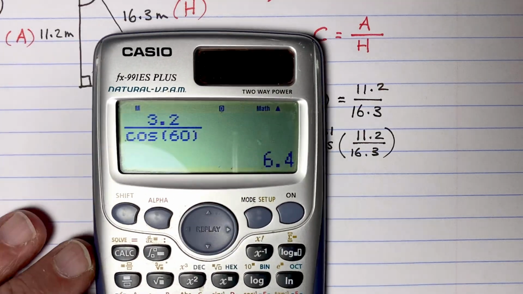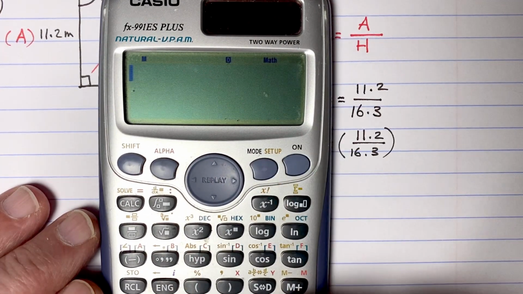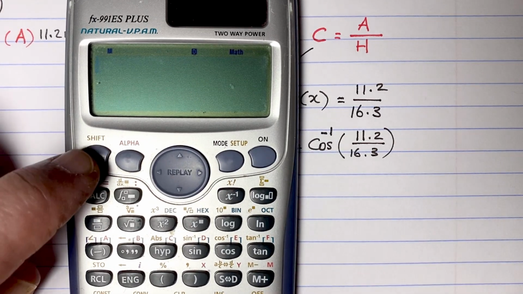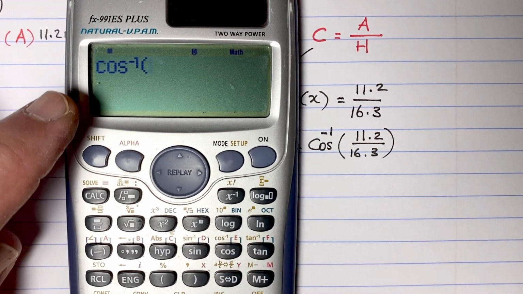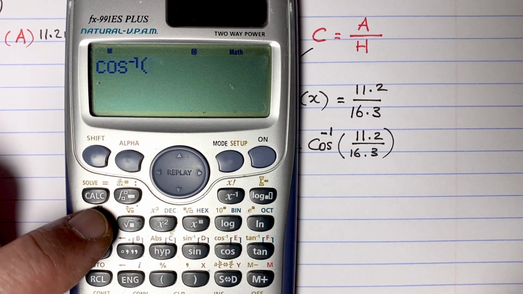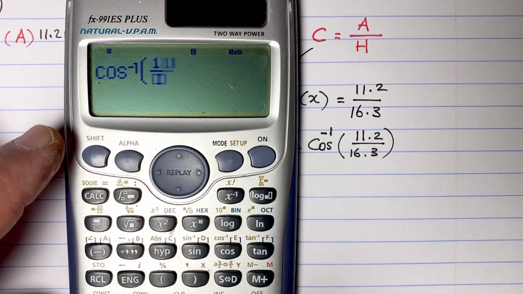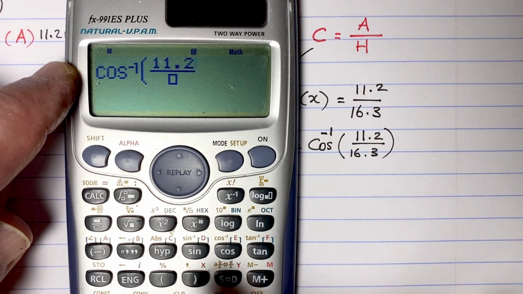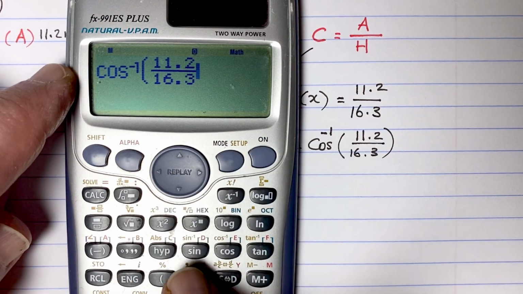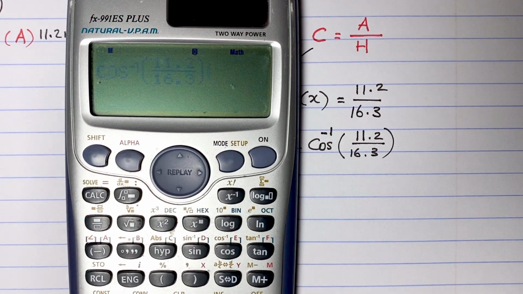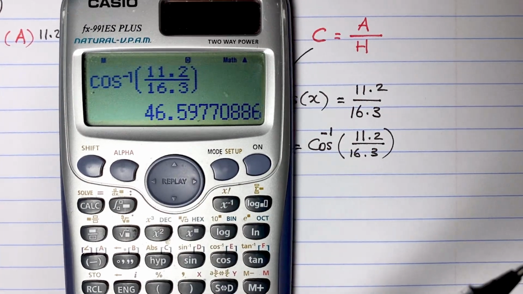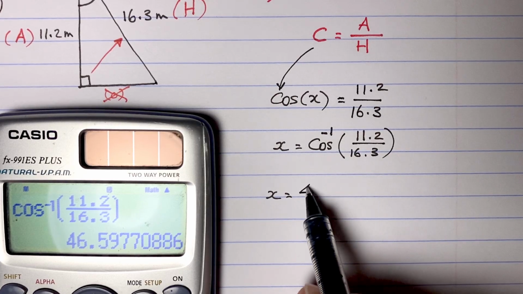Let's go to the calculator again. So we want inverse cos, so shift cos. You get cos minus 1, bracket open, suggesting give me the value. And the value is 11.2 over 16.3. Must close the bracket, press equal sign. And it tells me it was 46.6 degrees to one decimal place.